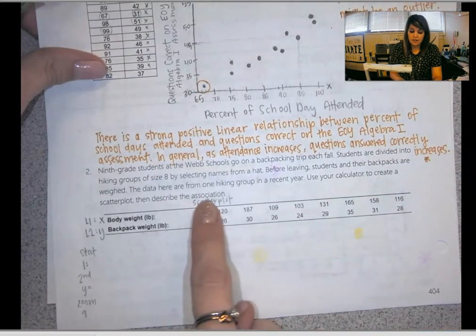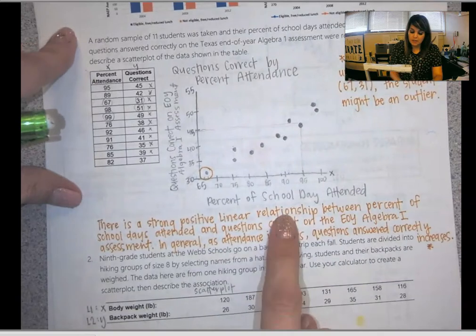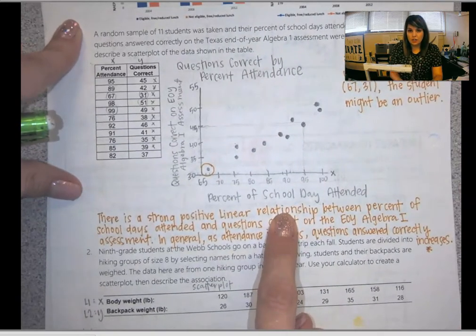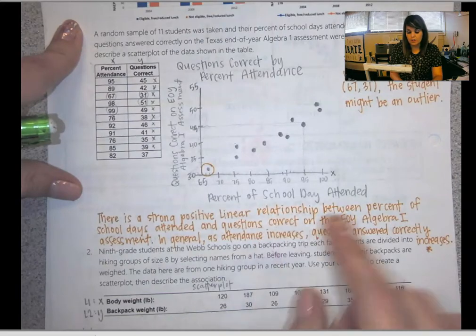Actually, it says describe the association. Which reminds me, up here, I wrote relationship. Your sentence frame says association. Either one is okay. You can write relationship or association. Association is probably better, though. But this I wouldn't have missed points on.